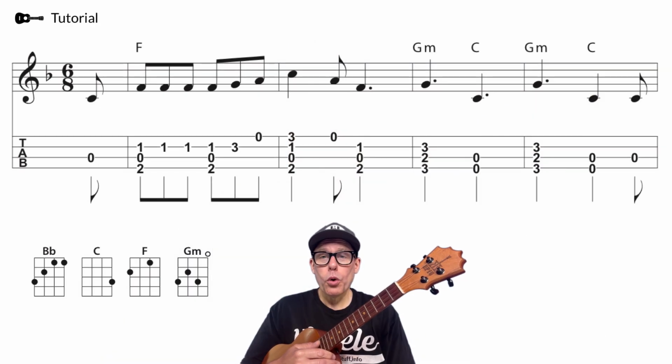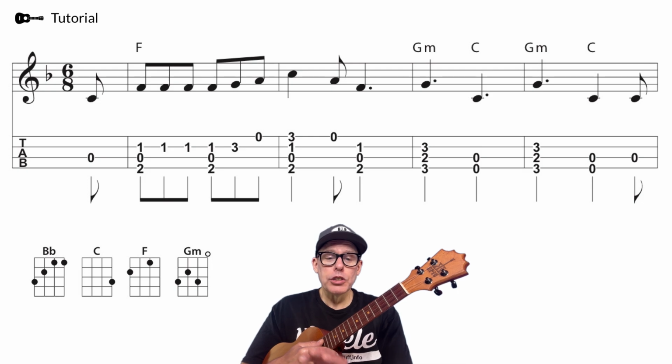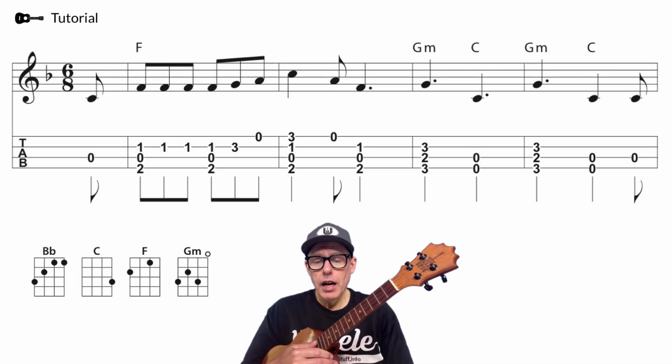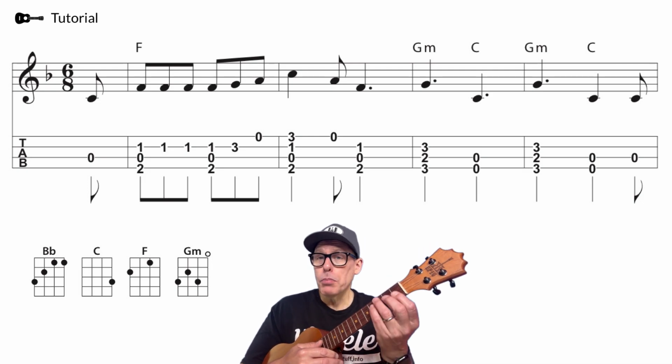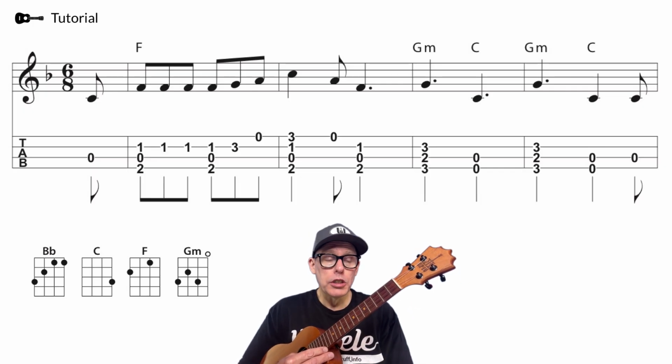Right now, let's do a tutorial or walkthrough of the song. One of the things that Elizabeth does is she puts the chords you need to play at the very top of the screen. So let's go over those quickly. You've got a B flat chord. That's probably the hardest one for many ukulele players on GCEA ukulele.